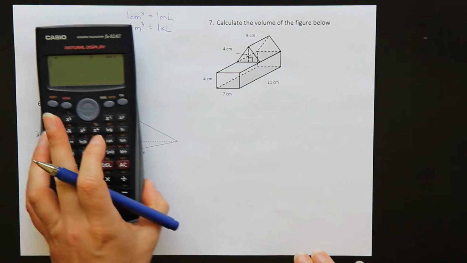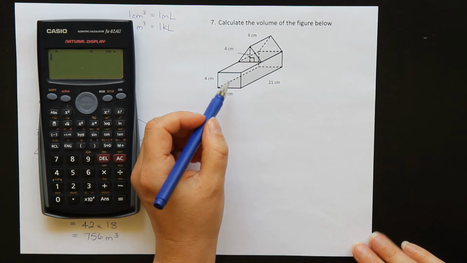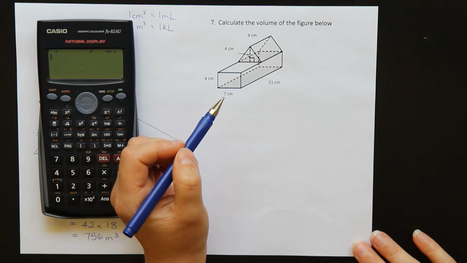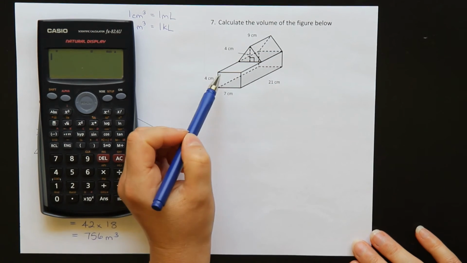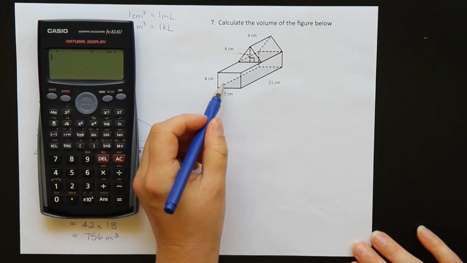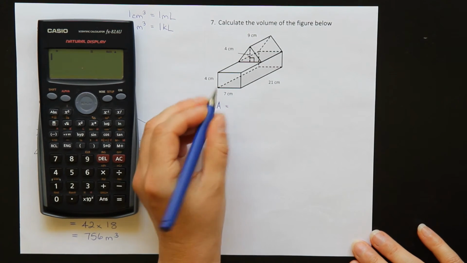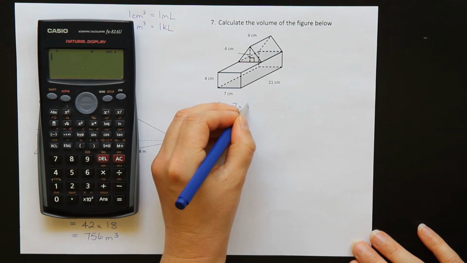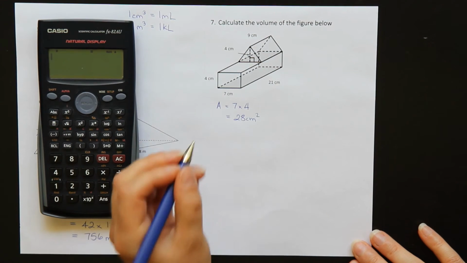Okay, one last question, question 7. We have got 2 prisms here, and because they are different lengths, we're going to have to do them separately. So let's start with the rectangular prism. The area of the rectangle is base times height, so that will be 7 times 4, which is 28 centimeters squared.